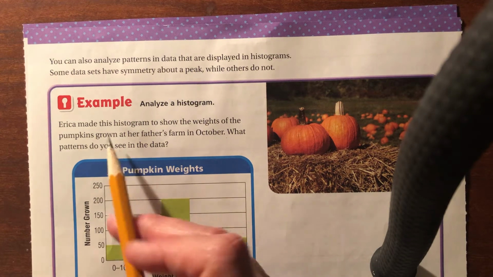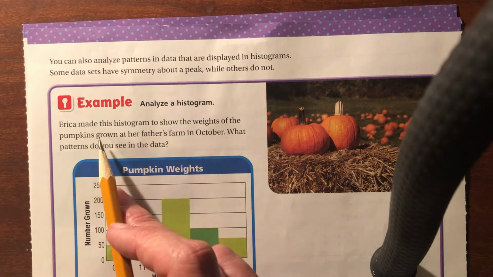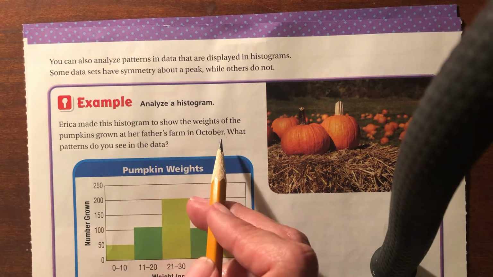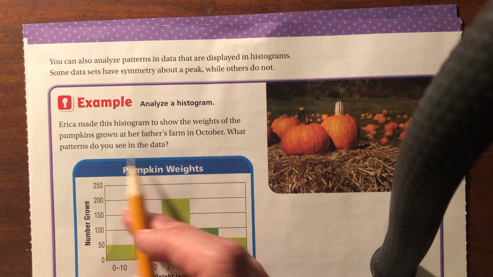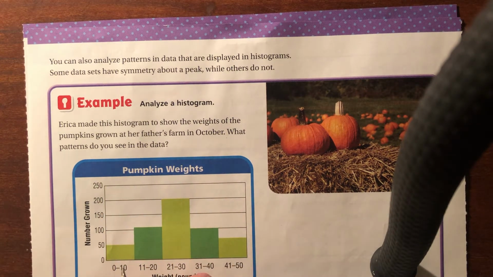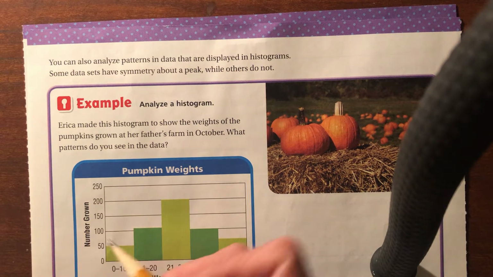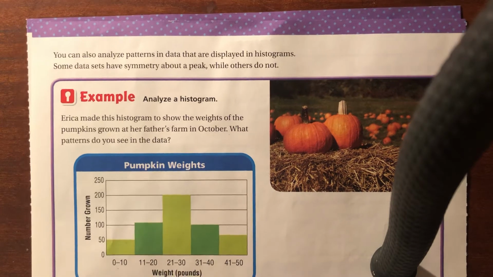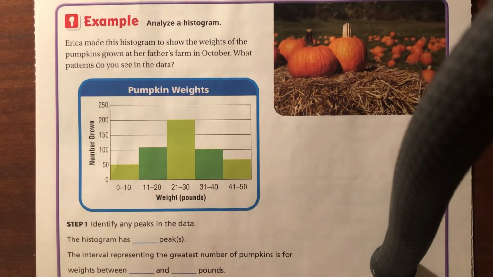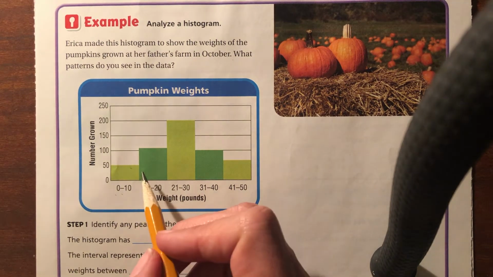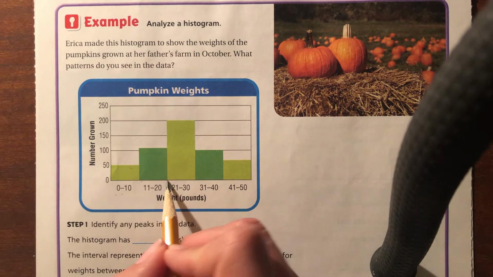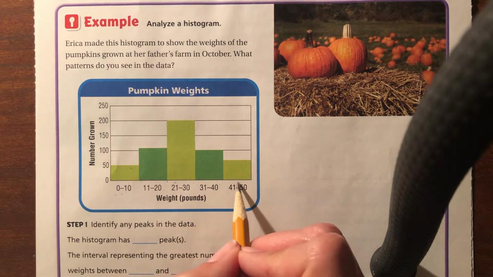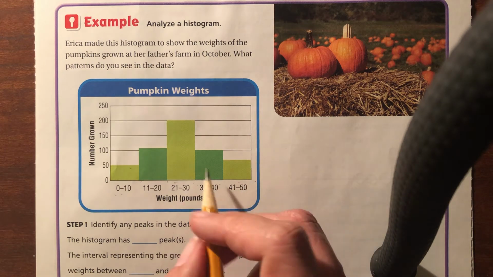Erica made this histogram to show the weights of the pumpkins grown on her father's farm in October. What patterns do you see in the data? So there were roughly 50 pumpkins grown that were 0 to 10 pounds. There really wouldn't be a pumpkin that was 0 pounds, that doesn't exist, right? We'd have to have some weight, but anyway. All right, then 11 to 20 pounds, 21 to 30 pounds, 31 to 40, 41 to 50 pounds. That's a big pumpkin.